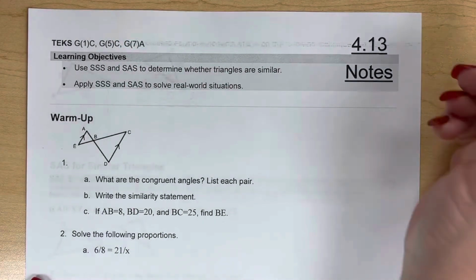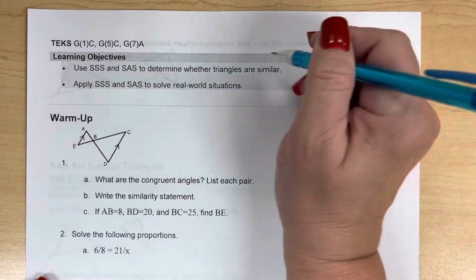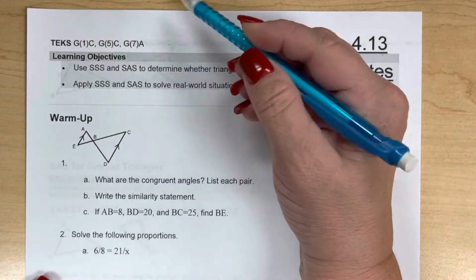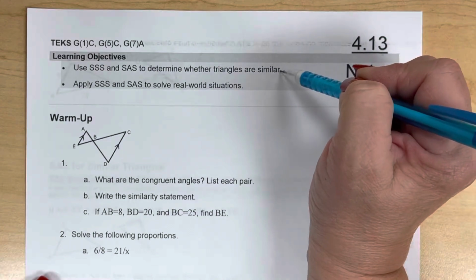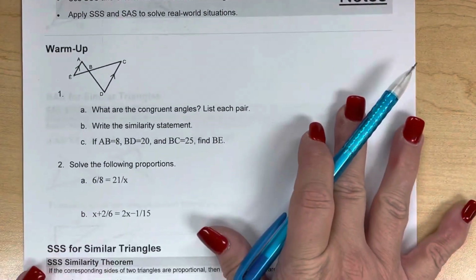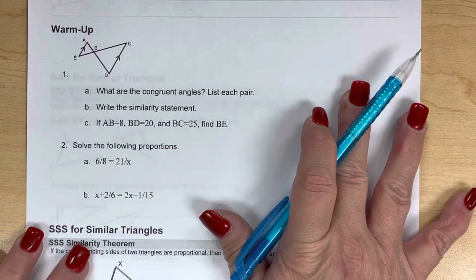Hey guys, today we're doing lesson 413, and what we're doing today is we're using the side-side-side and side-angle-side to determine whether triangles are similar, and then we're also going to apply each one of those to solve real world situations. All right, let's take a look at our warm-up.